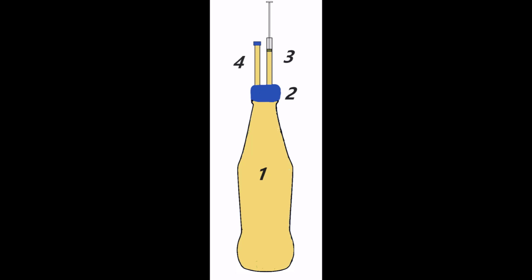Also about the picture you are seeing on the screen, number one is a glass bottle with oil, and number two is epoxy glue.